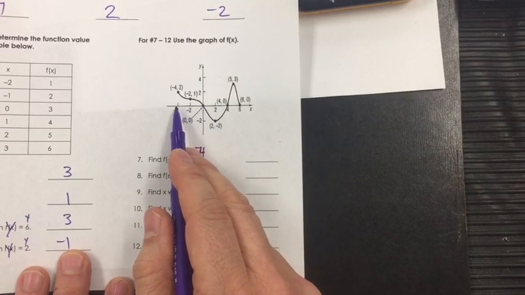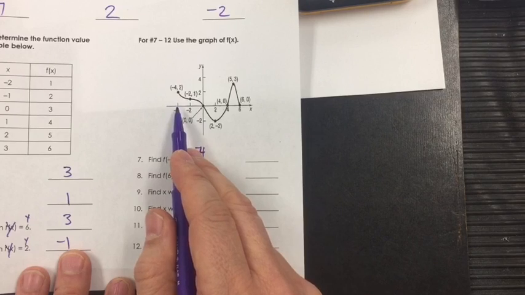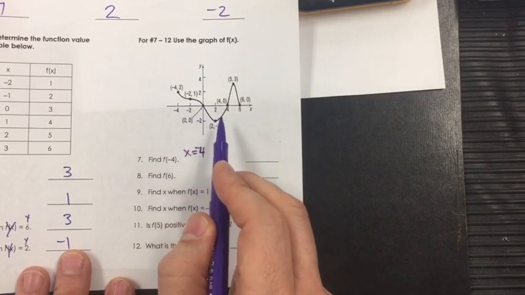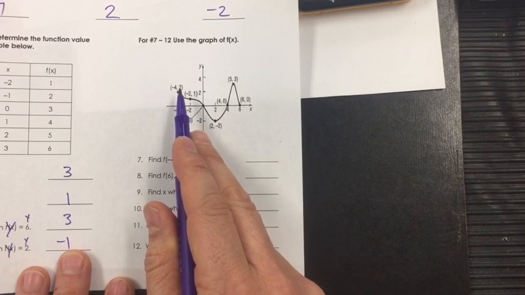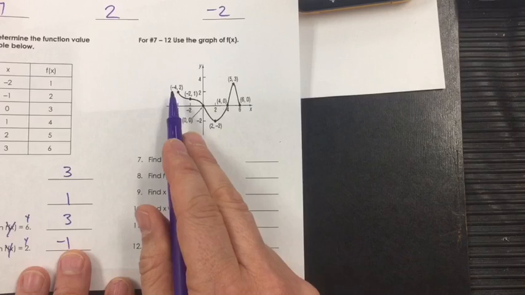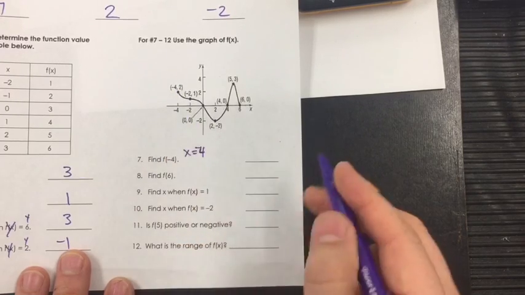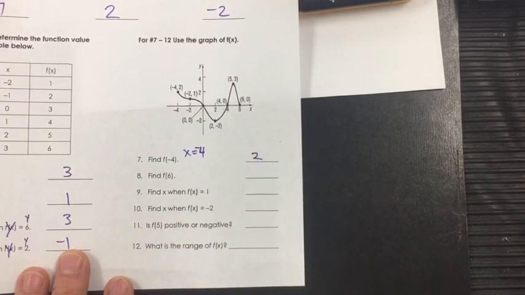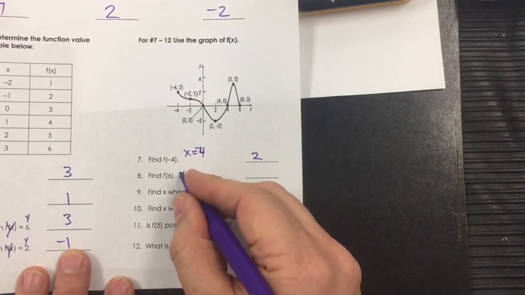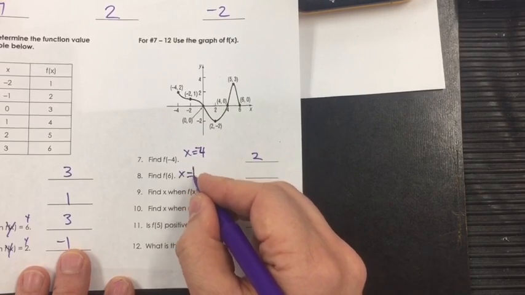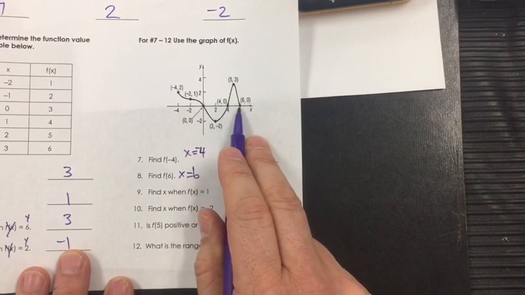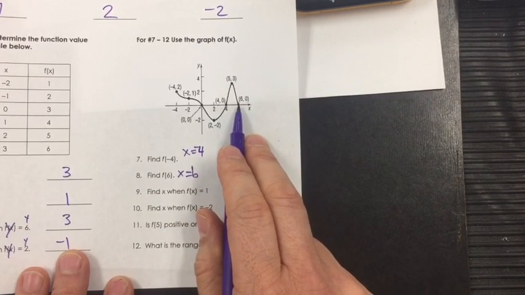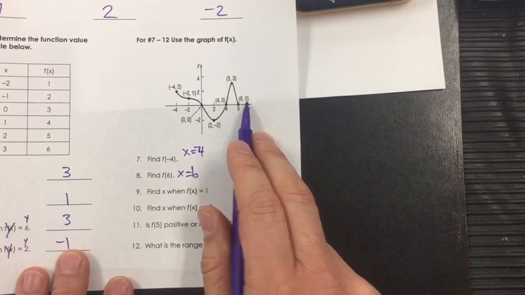And now I go left 4. It doesn't mean the point is right here. It means when on my graph I have an x value of -4, which is right here, what is the y value on the graph when x is -4? There's the x. The y value is 2. All right? Same thing here. Find f of 6. They're saying when the x value is 6, what is the y value going to be? So I'm going to go 6 to the right. 2, 4, 6. That one just happens to be right on the axis because the y value is 0.